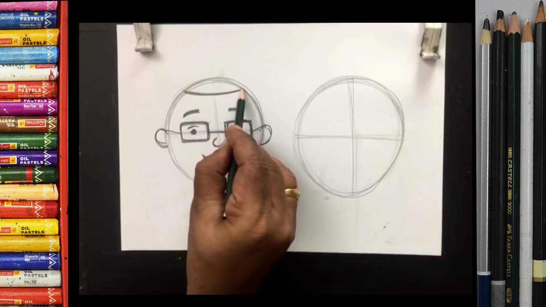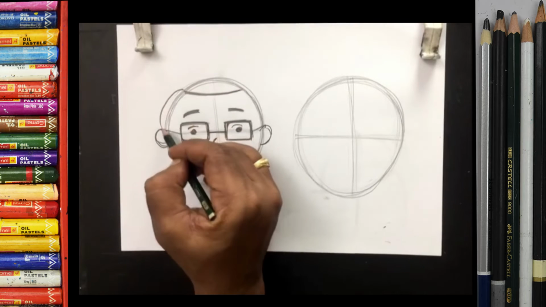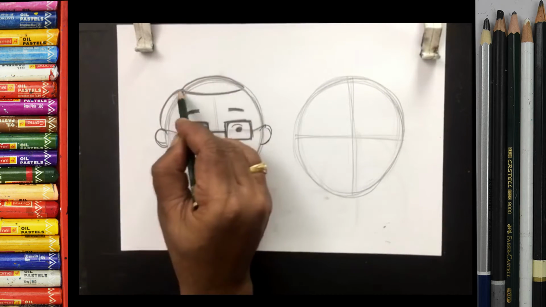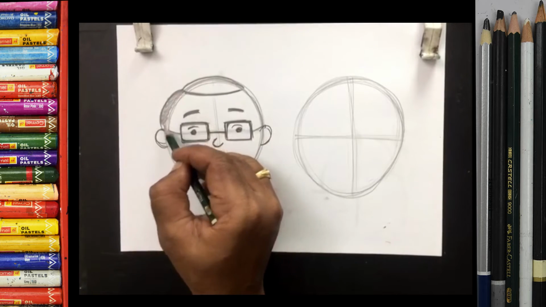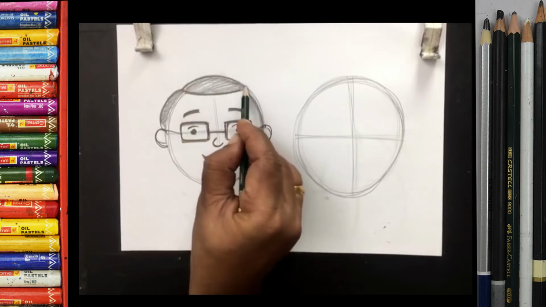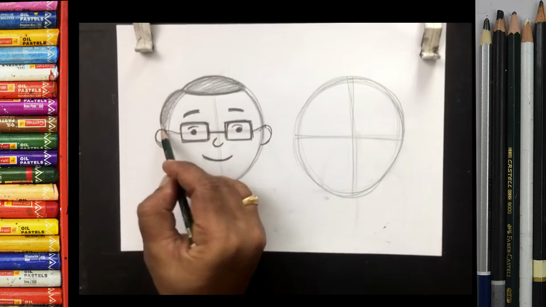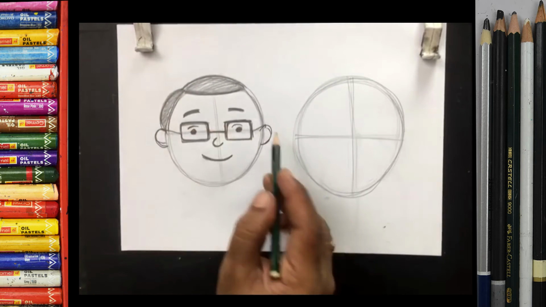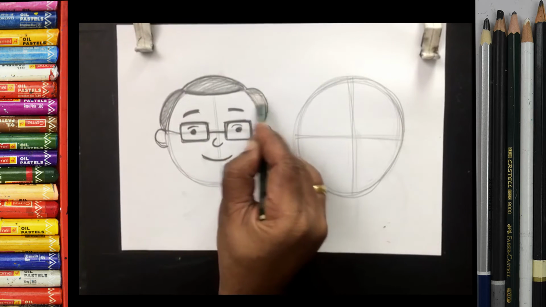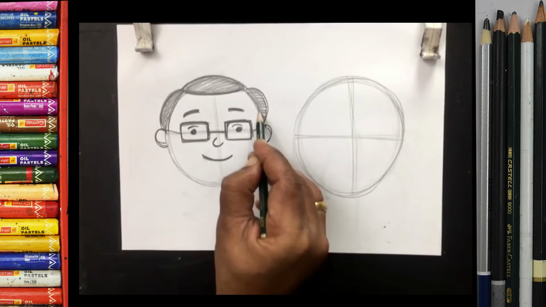Just like 1, just here like a 2. This is the hair, okay? Just make hair like this. Just 1, here is the hair, here the hair. And here also make the hair, 3.